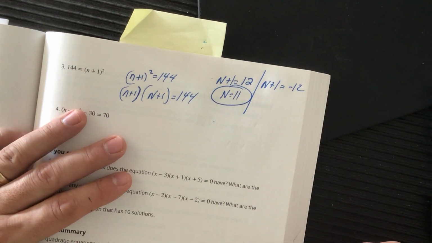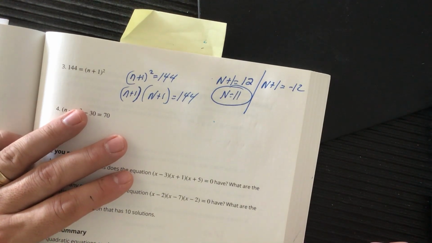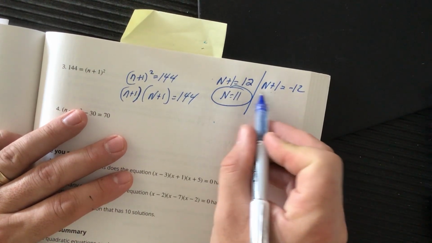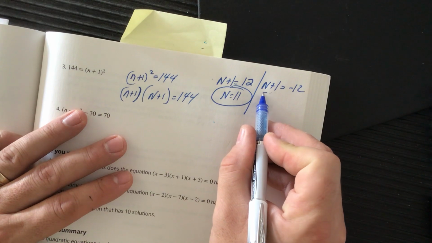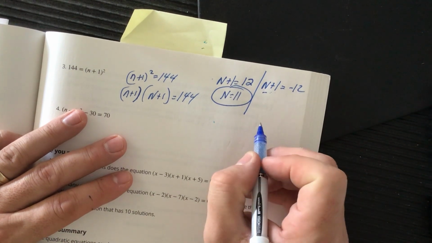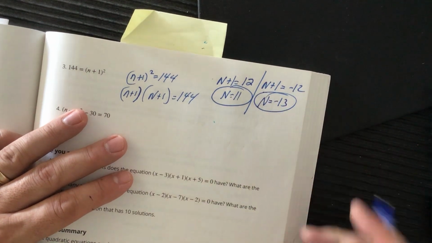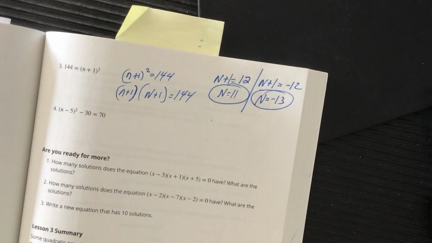Now don't always think it's positive 11, negative 11, because negative 11 will not give us negative 12 here. What plus 1 is negative 12? Negative 13. Gotta subtract 1 from both sides. So those are your two answers. Those are the two things that will make it true.